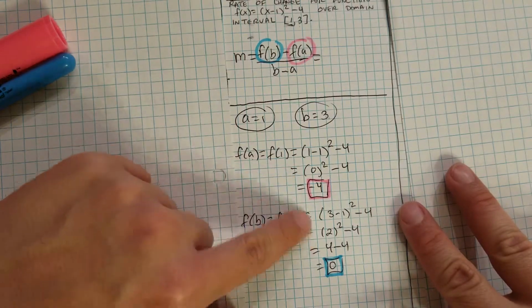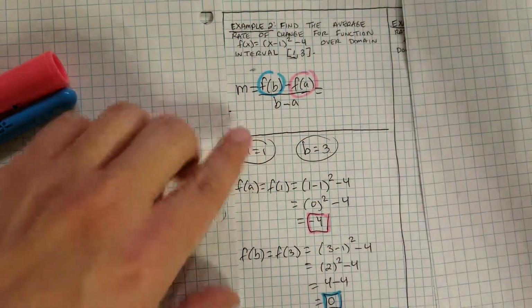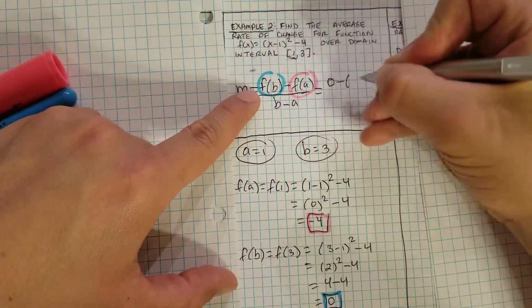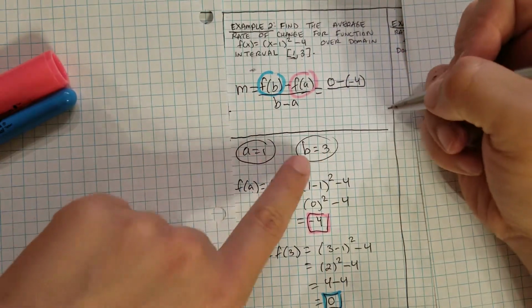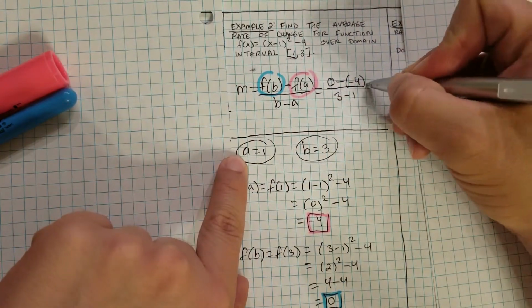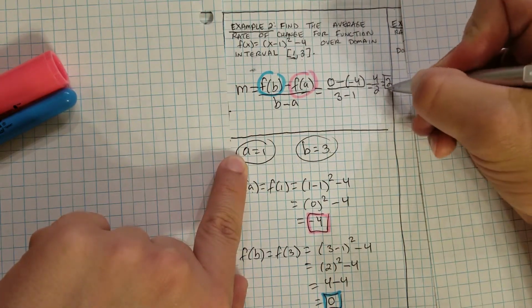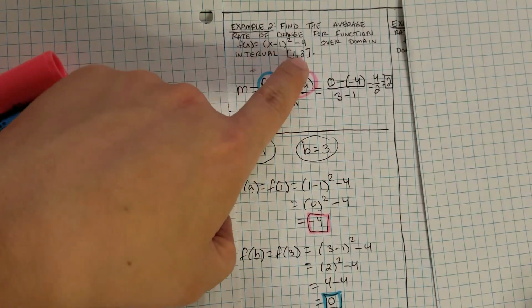So I'm going to go back and use these values in my original formula. I'm going to have f of b, which is 0, minus f of a, which is negative 4, and then put it all over b minus a, which is 3 minus 1. When we simplify that, we get 4 divided by 2, which again is equal to 2. So the rate of change over this interval, 1 to 3, for that function is equal to 2.